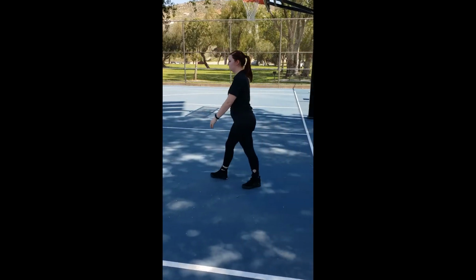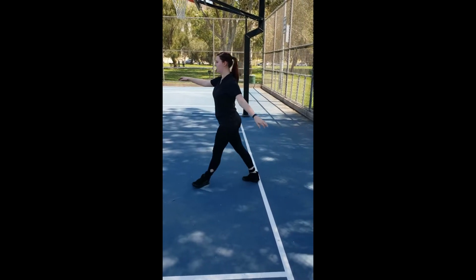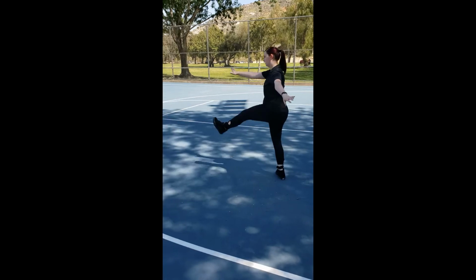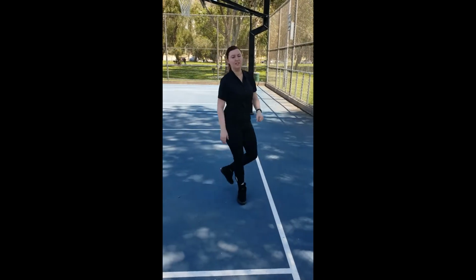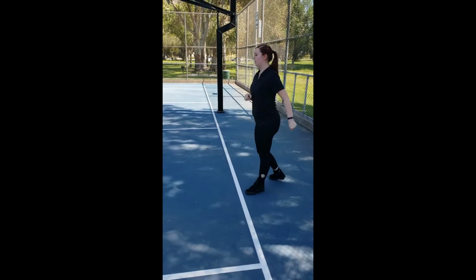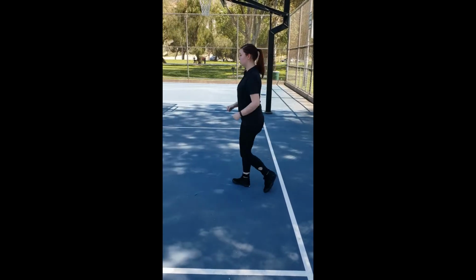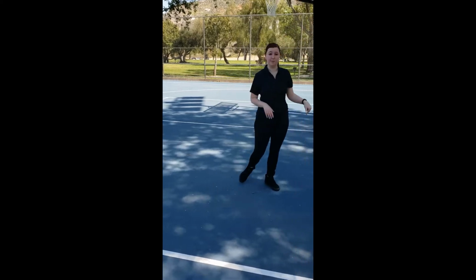Then we're going to do zombie walks and leg kick walks, to try to get their blood pumping a little bit. We're going to do our cardio as well. They're going to go from a slow to a fast run and then come back.